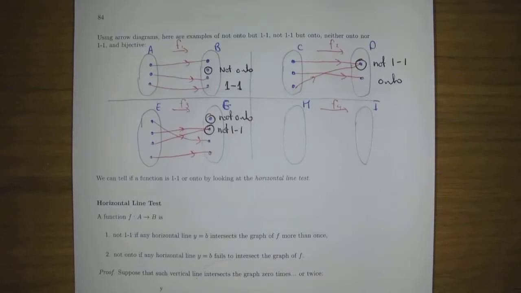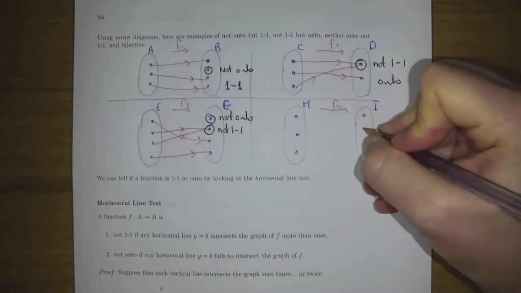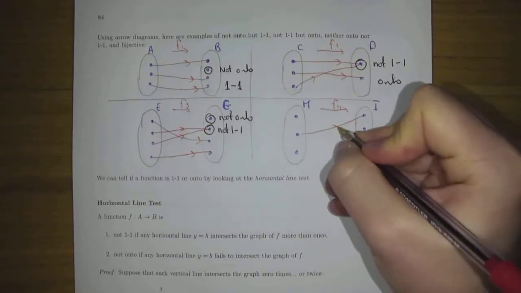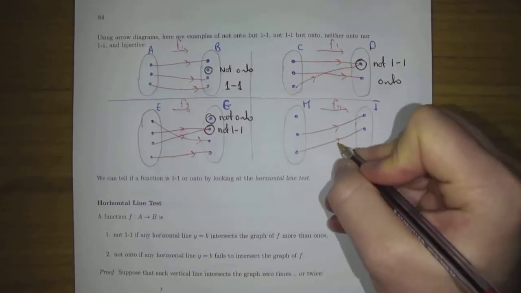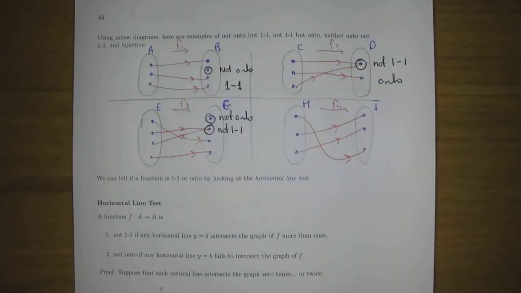And then finally, bijective. This will have to be 1 to 1 and onto. And certainly if I'm working with finite sets, the cardinality of both sets will have to be the same, in other words, the number of elements. So how about that sent to that, that sent to that, and that sent to that. So you've got this perfect. It's onto because everything is hit, and it's 1 to 1 because everything is hit just once.